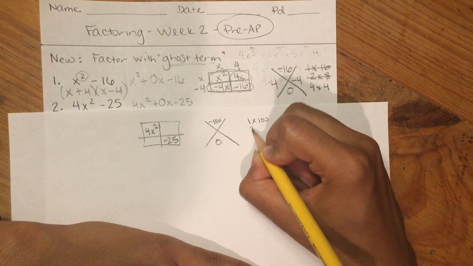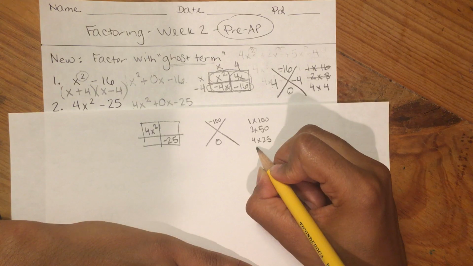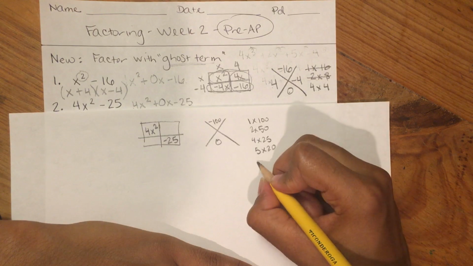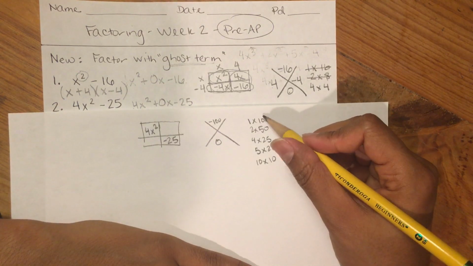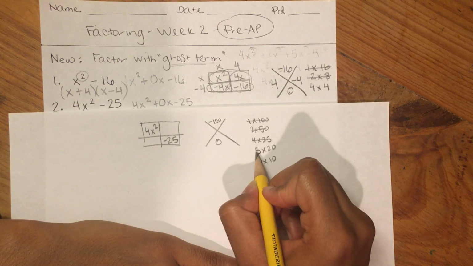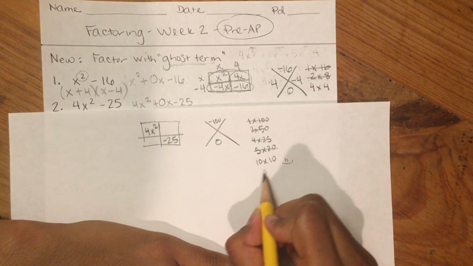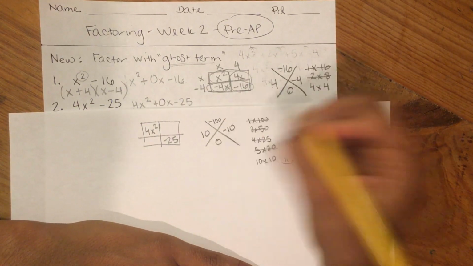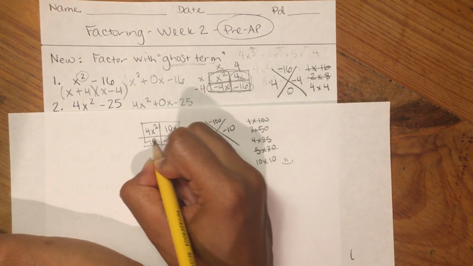1 times 100, 2 times 50, 4 times 25, 5 times 20, 10 times 10. Do I have them all? I think so. Which of these has a sum or difference of 0? Nope, nope, nope. If I add these or take them away, nope. Yep. If I take these away, I get what? 0. If I multiply them together, I get what? 100. There it is. Okay? So 10x, and over here, negative 10x.